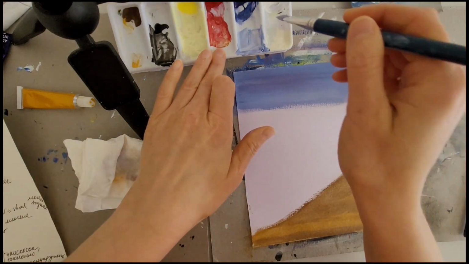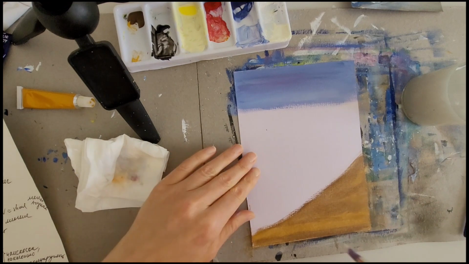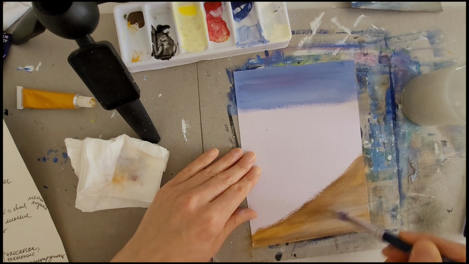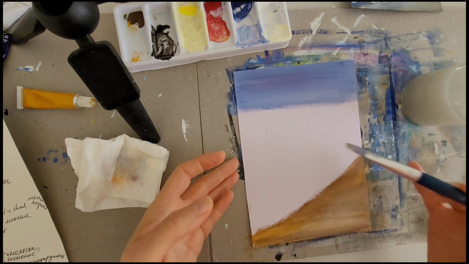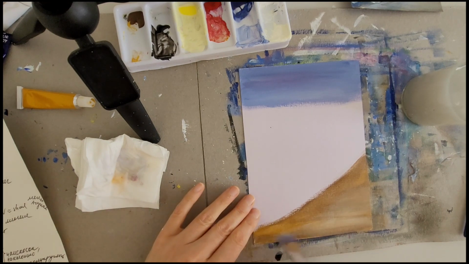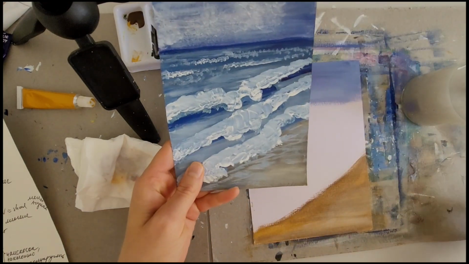and grab a small amount of white and put some white strokes over here. Probably it will be the driest part of this part of the beach, just to show that it is something different on the beach, the surface is not equal, not the same. Okay, I wash it again, and now I'm going to do the main object of my drawing.